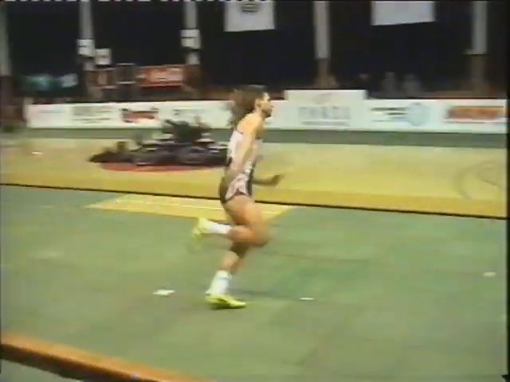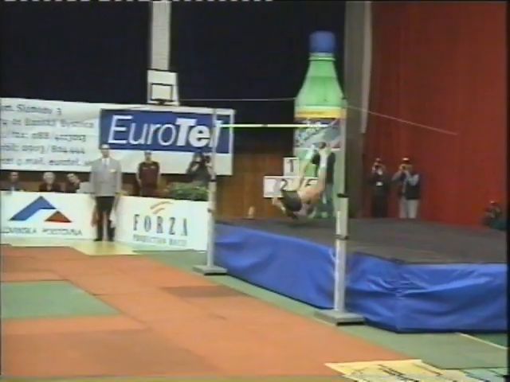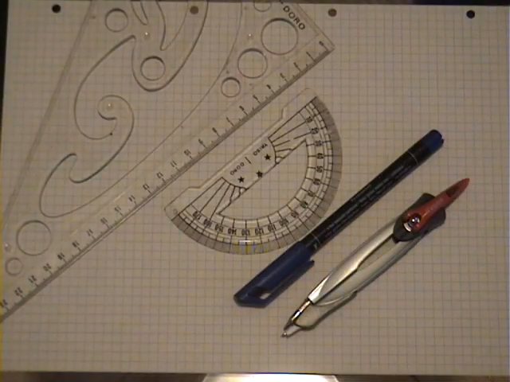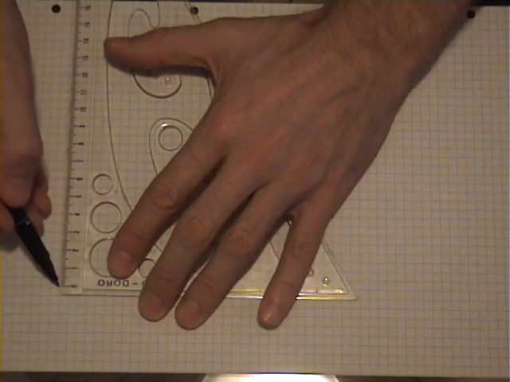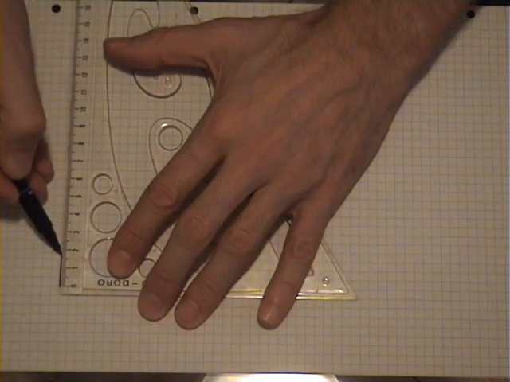How to calculate the appropriate circular arc for a specific jumper? The following instruments are necessary: a ruler, a compass, a protractor, a pen, and an A4 sheet of squared paper. 1. Draw a high jump landing area. The ratio is 1 to 100.